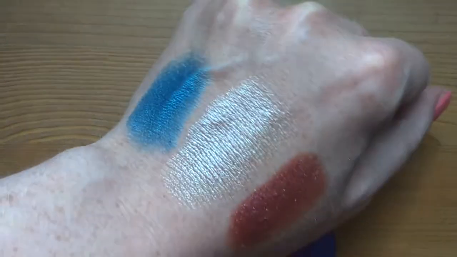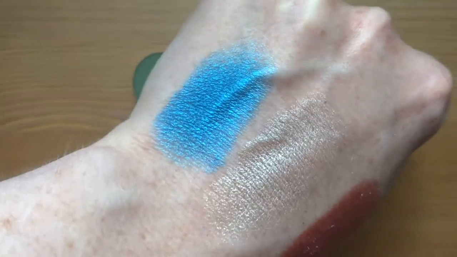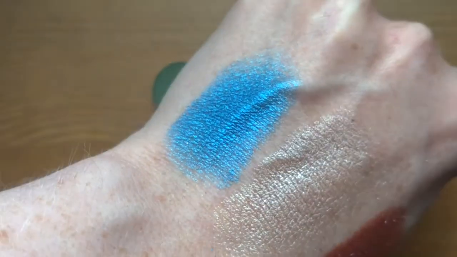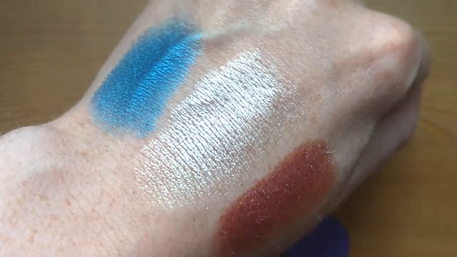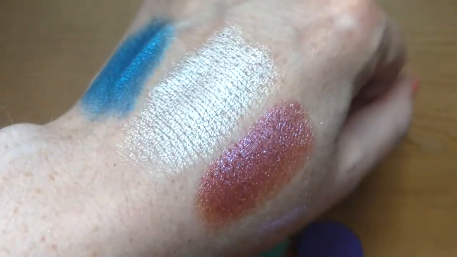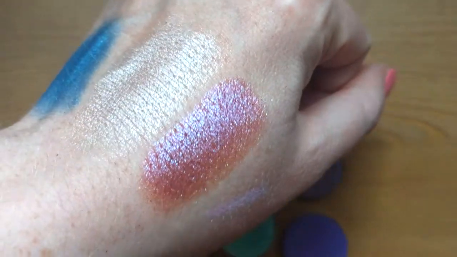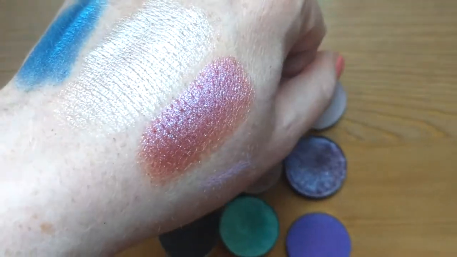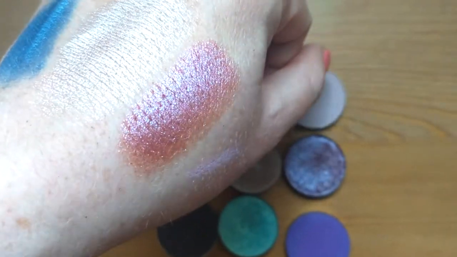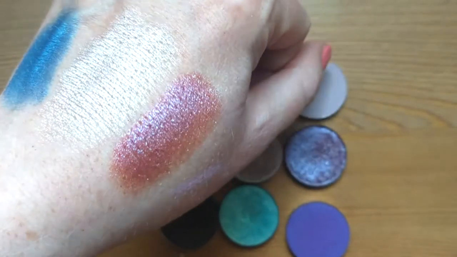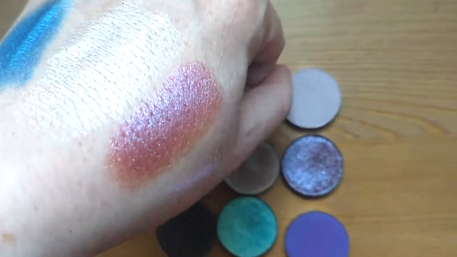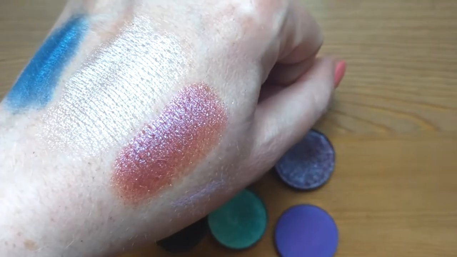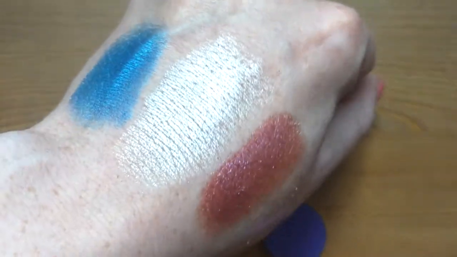And here they are swatched out on the hand, so you can see the finishes a little bit more. So here we have Deep, here we have Glazed and Confused, and then there is Hustle. And I think you can see those little glitter particles a little bit better. I also think you can see along the edges there that warm base it has. And then yeah, it's kind of pink with bluey, purpley, glittery specks. So those are the next three shades.